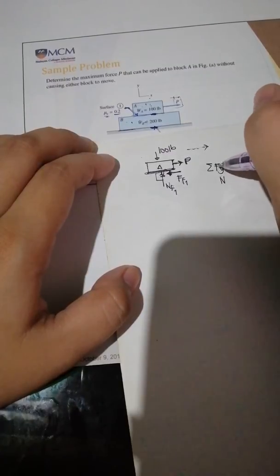Now, since there are two contact surfaces, we consider this first surface, so we'll name this normal force NF1 and friction force 1. It is clear that using this equilibrium equation, normal force 1 is simply equal to the weight of block A, which is 100 pounds.